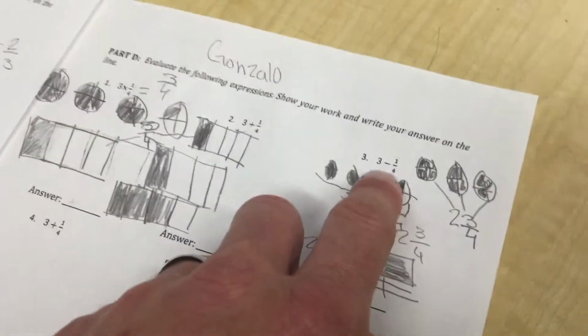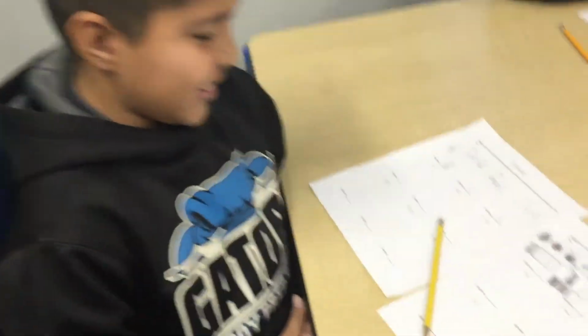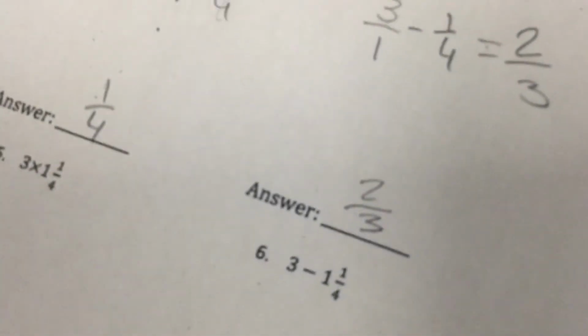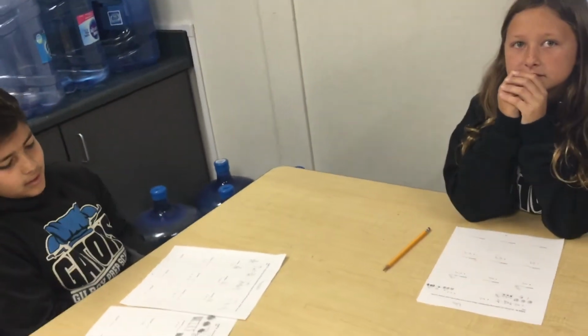Yeah, so 3 take away 1 right there. Just take a fourth away from 3 wholes, and that part goes away, right? Yeah. Piece of cake. Can you see it? Yeah. What did you get? I got 2 and 2/3. 2/3. Where did thirds come from? I don't know. If you think about it, if you had 3 wholes, and you take away just a little bit of one of them, how could you end up with less than 1 whole as your answer? You didn't model it, right?